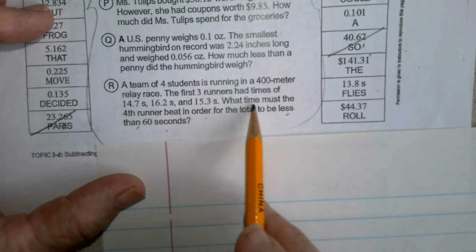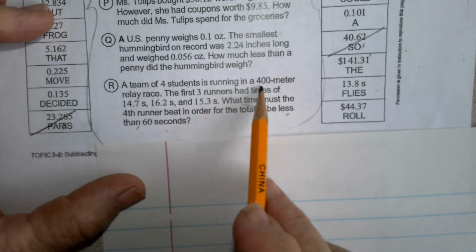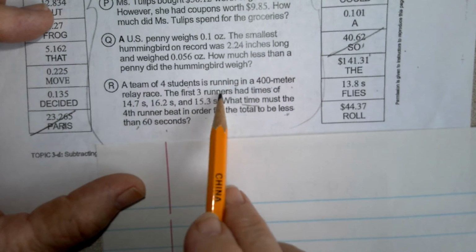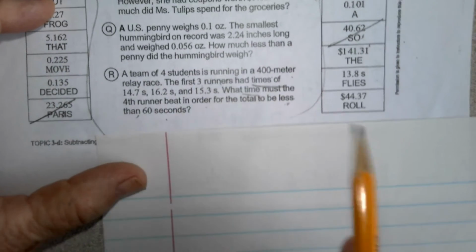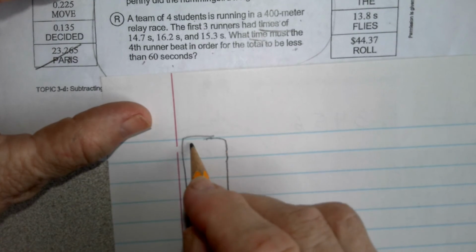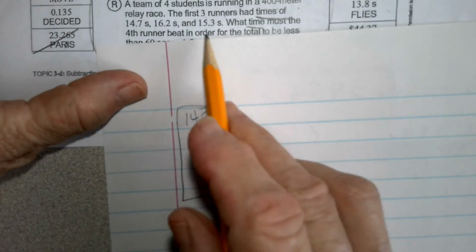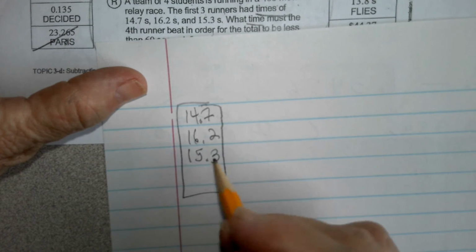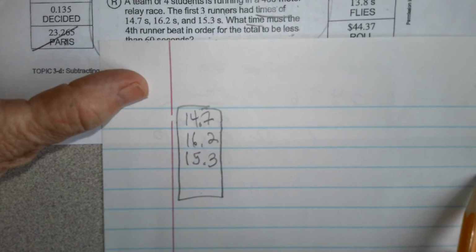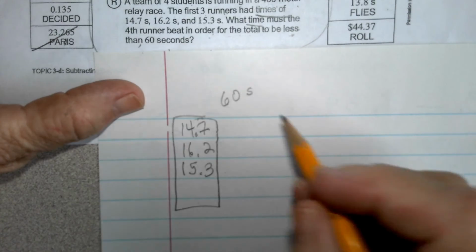So it says, we're looking for a time. A team of 4 students, is that time? No. Running in a 4-meter relay race, is that time? No. So I don't need that. The first 3 runners had times. Oh, I think I need those. So there's 4 runners, and one of them had a time of 14.7, another one had a time of 16.2, another one had a time of 15.3. What must the time of the 4th runner be so that their total time is 60 seconds or less?